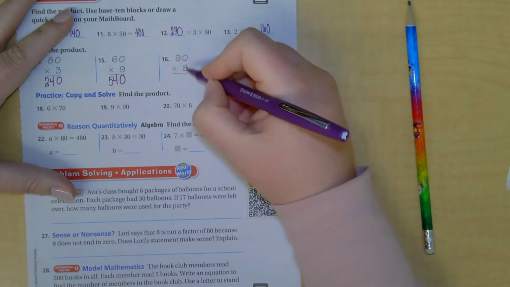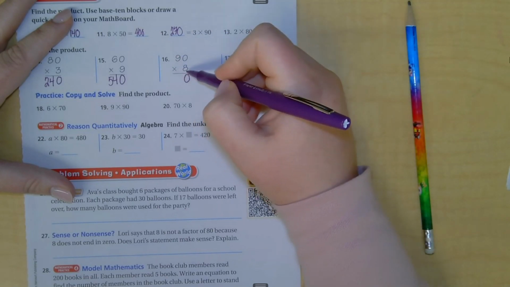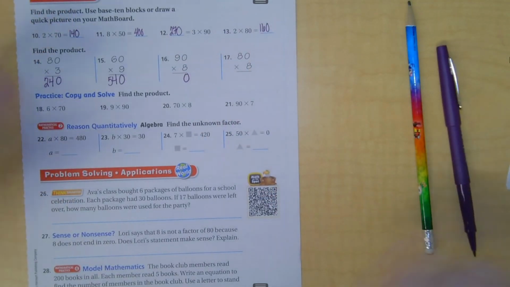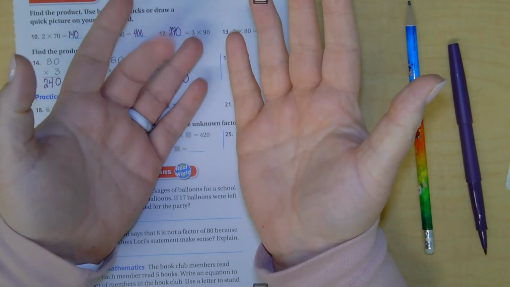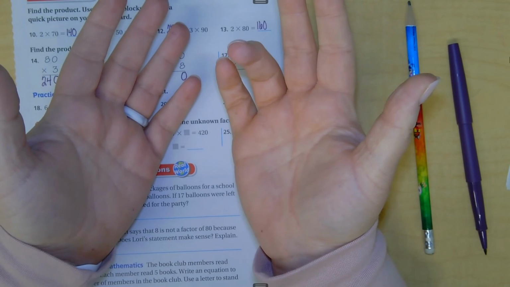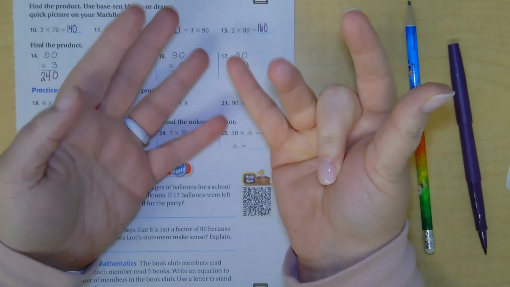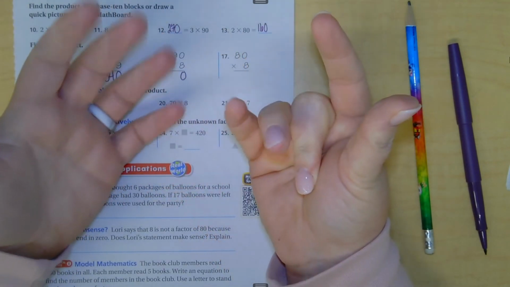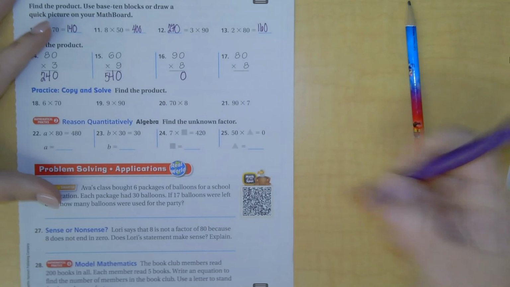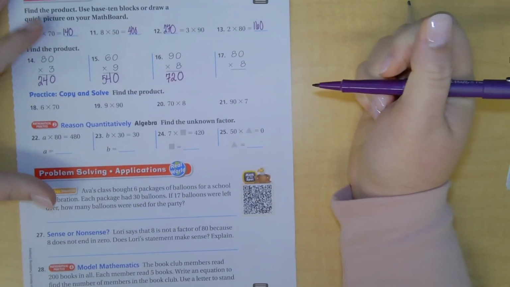0 times 8 is 0. Go to your tens. 9 times 8 is, oh, we don't know those yet. We don't have them memorized, I should say. So let's do our nines trick. 1, 2, 3, 4, 5, 6, 7, 8. On your 10 side, you have 7. Your ones, you have 2. So 72. So 90 times 8 is 720.